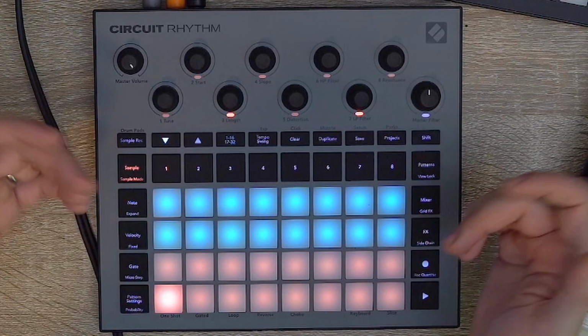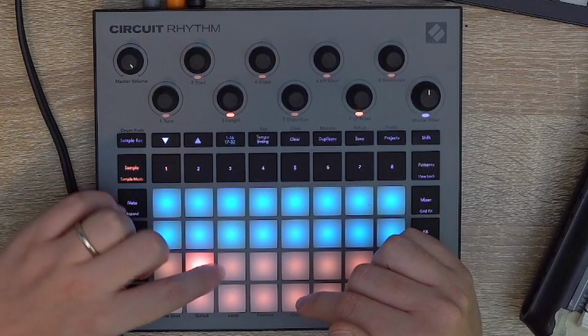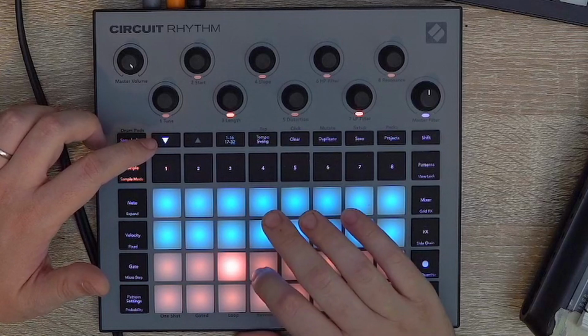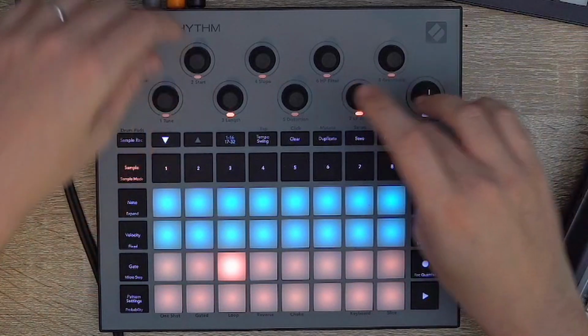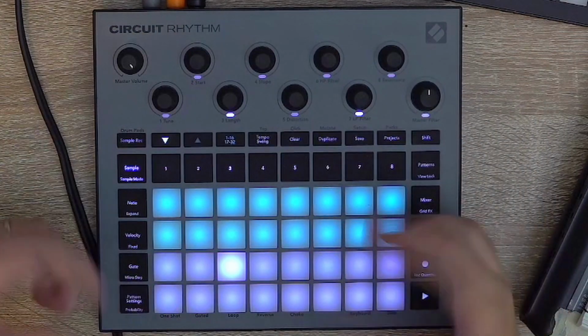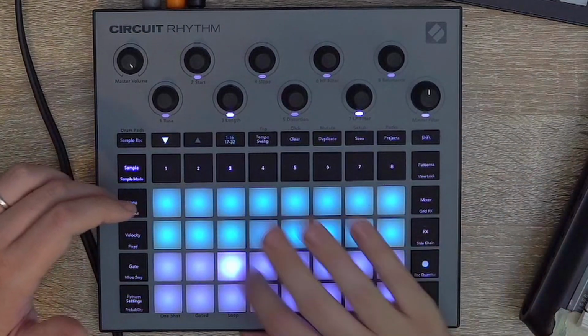So we could come in here now and use some of these tones. Let's go up and find some of our drums that we recorded last time. Interesting. That seems to work fine.